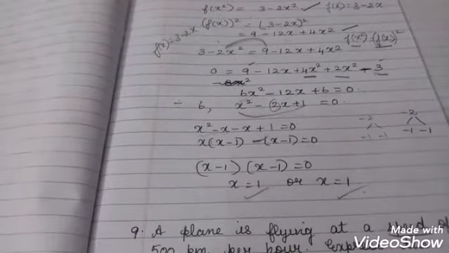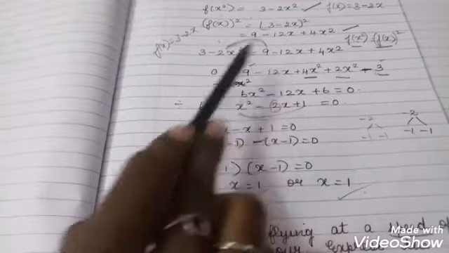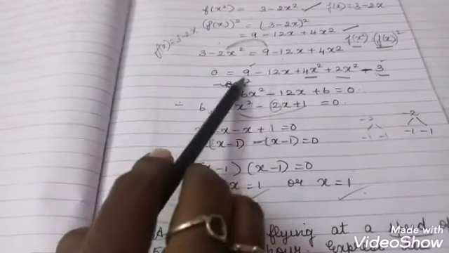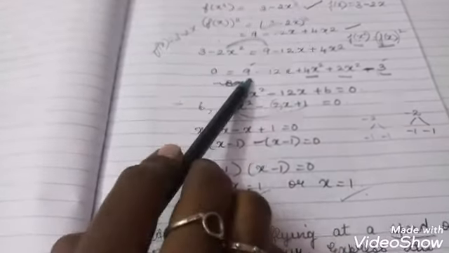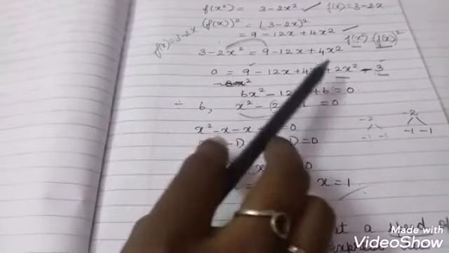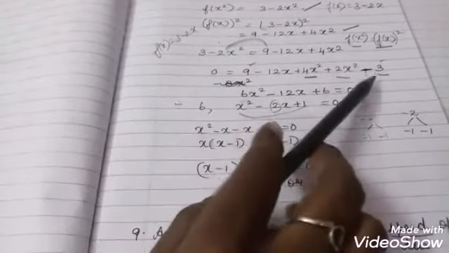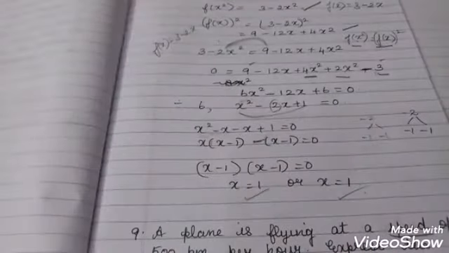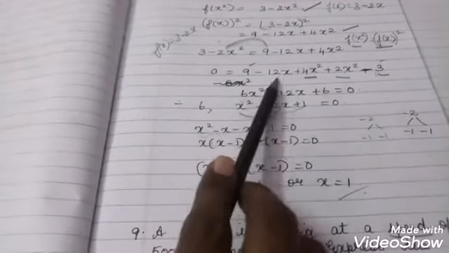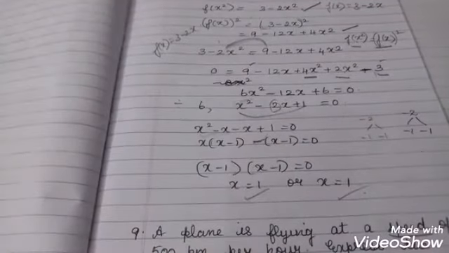Got it? Now, I'll have to group all the terms in this case here. So, I'll just bring this whole expression to the right hand side. So, it becomes 0, which is equal to 9 minus 12x plus 4x squared. When I take it to the other side, what will I get? It's plus 2x squared. This plus 3 becomes what actually here? Minus 3. Got it? So how do I write here? 9 minus 12x plus 4x squared plus 2x squared minus 3. This is what you get here.